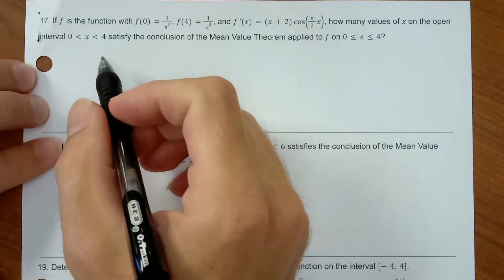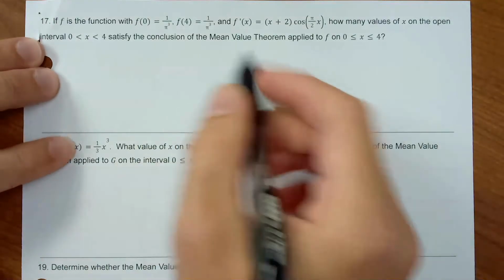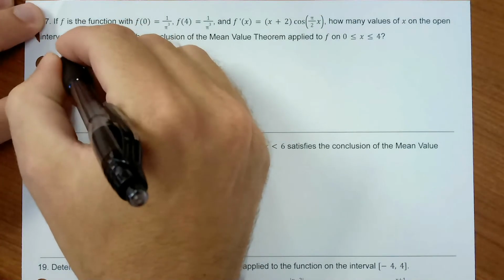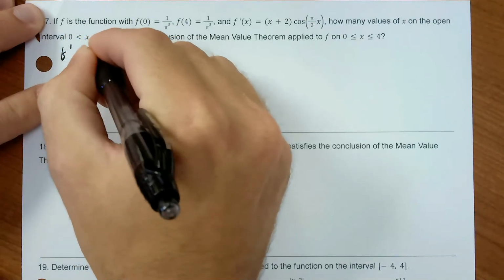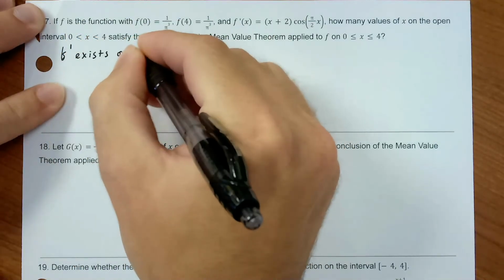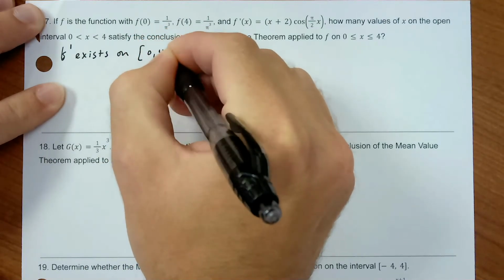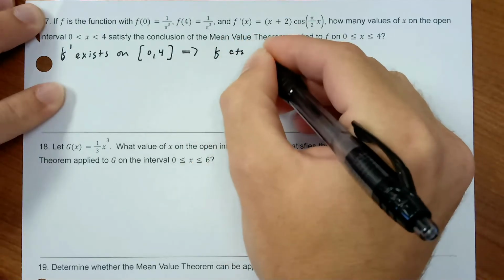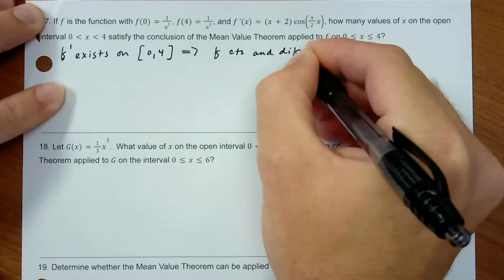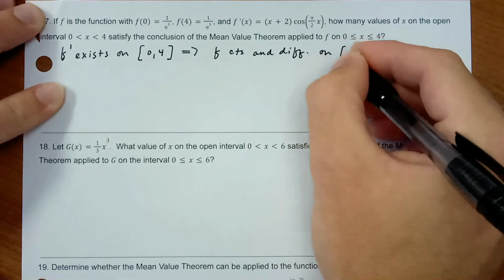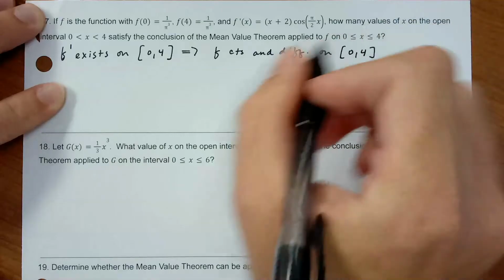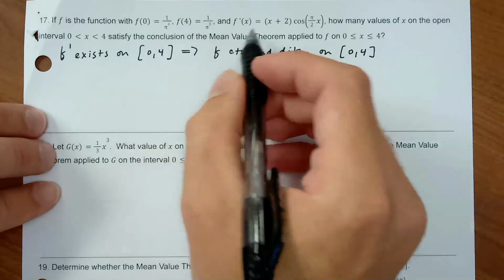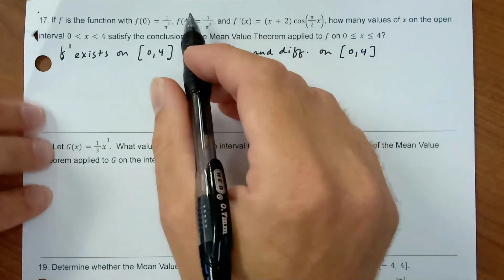Well, first we should check the conditions to make sure we can apply the mean value theorem. And that's okay, because f prime exists on 0 to 4, that means it's differentiable. So we can apply the mean value theorem. Okay, how many values satisfy the conclusion? Well, the conclusion is instantaneous rate of change, the derivative, equals average rate of change.